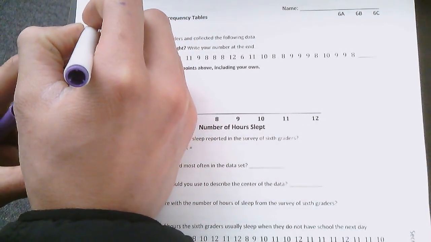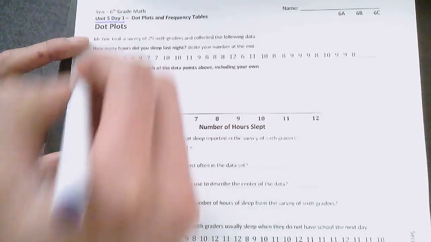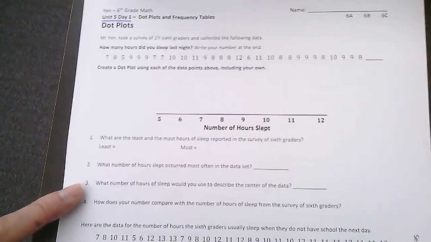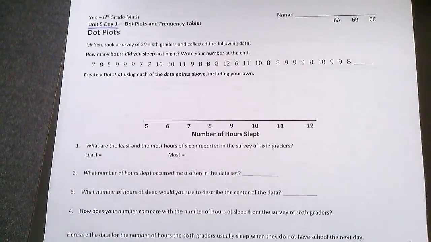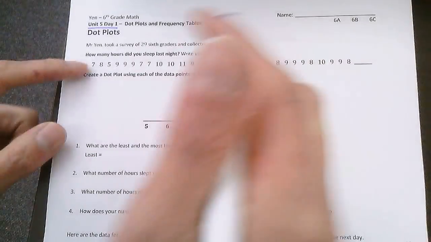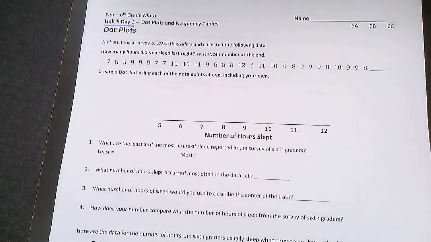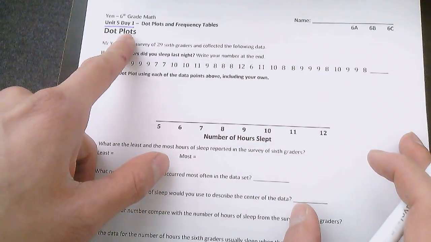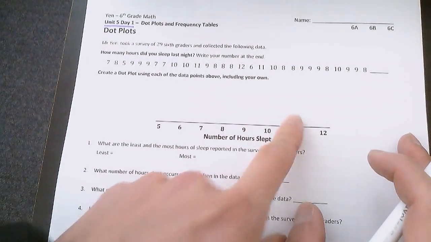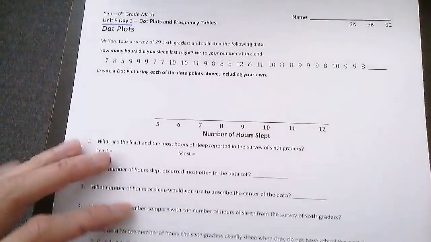We are starting a brand new unit today. And this unit is all about statistics and data, and graphing and how to represent that data. So the first thing we're learning about is how to make dot plots. And dot plots is exactly what it sounds like. You are putting dots on a graph. Here's how we do that.